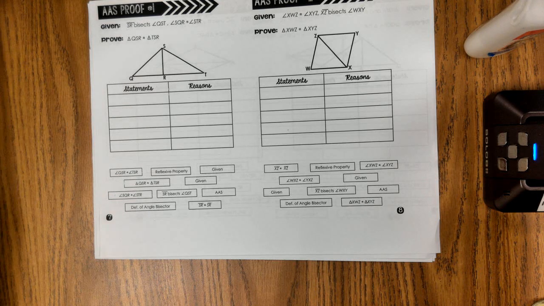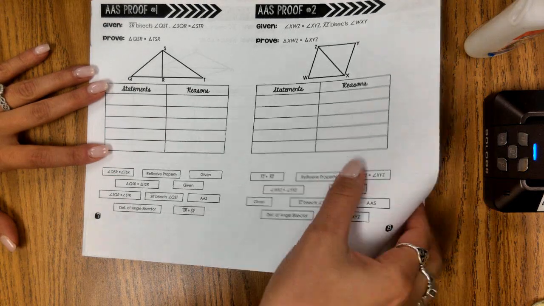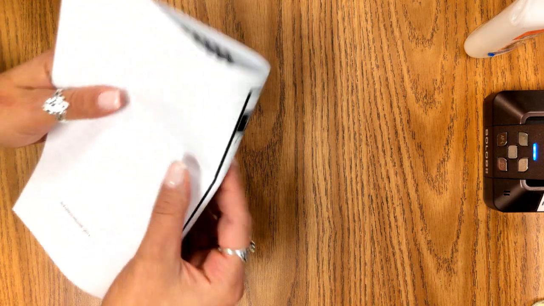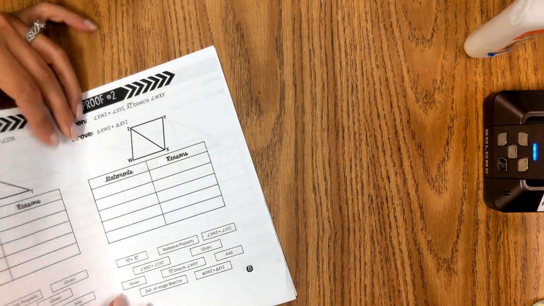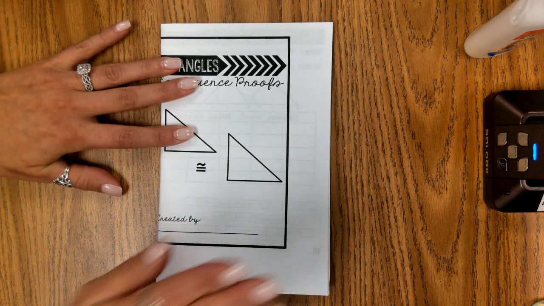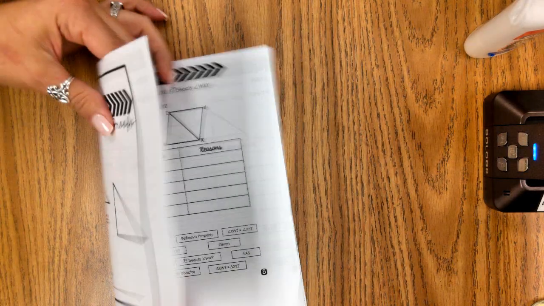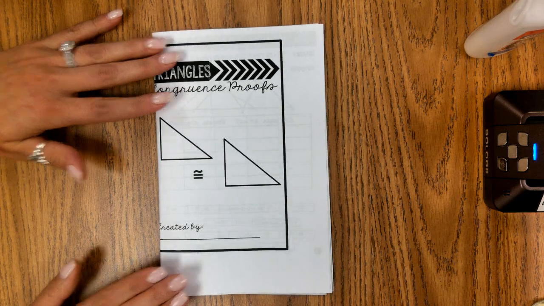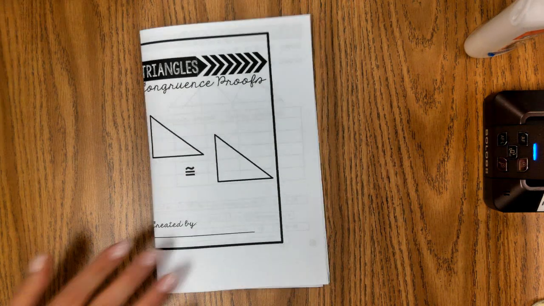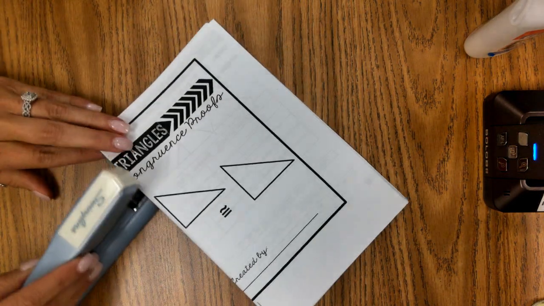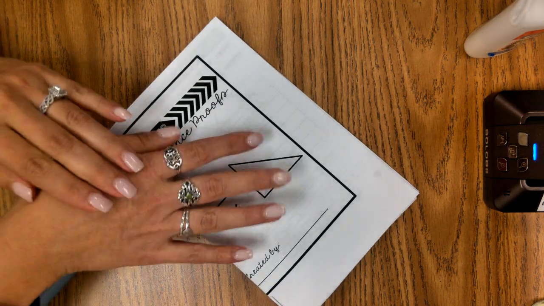Okay, got it? Alright, then you are going to fold like this. Here, which might not really look exactly correct on the front, but as long as everything's folded in. And then like last time, you will staple like here and here.